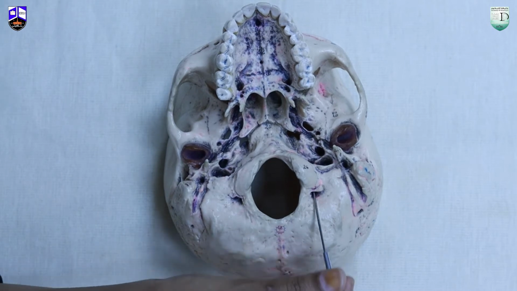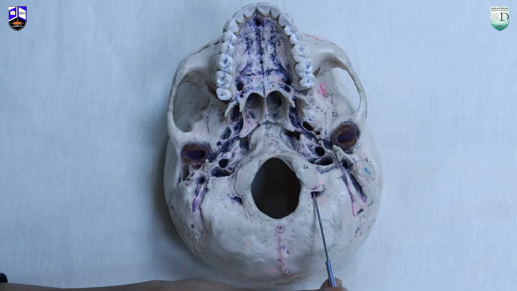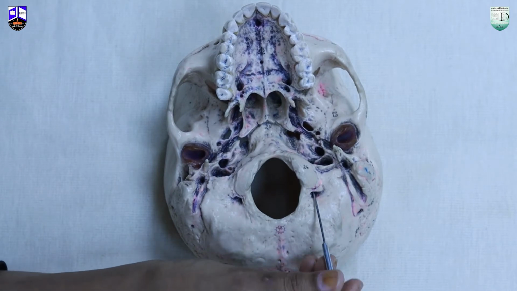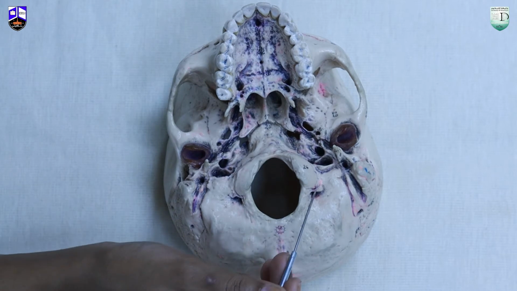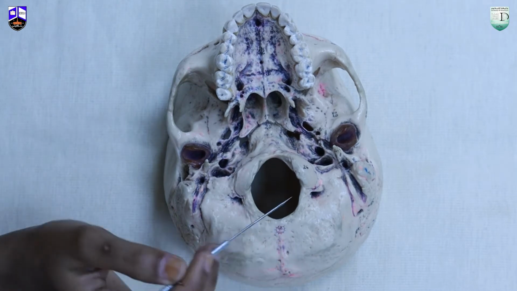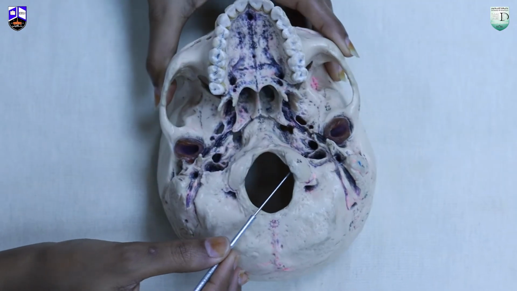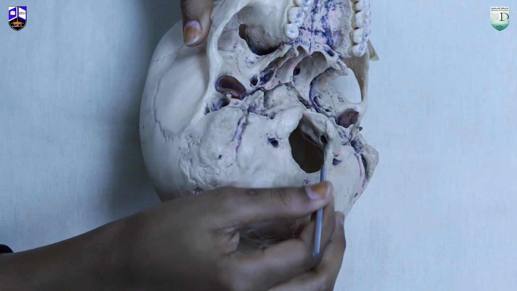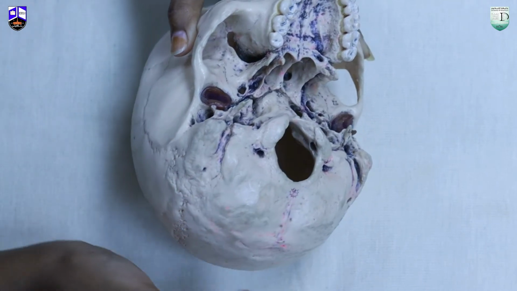Sometimes it's perforated by a foramen. This foramen, through which the vein passes, is the posterior condylar foramen. The foramen gives passage to an emissary vein that connects the sigmoid sinus with the suboccipital venous plexus. And just above the occipital condyles here, there is an opening. This opening is the opening of the hypoglossal canal that transmits the hypoglossal nerve.